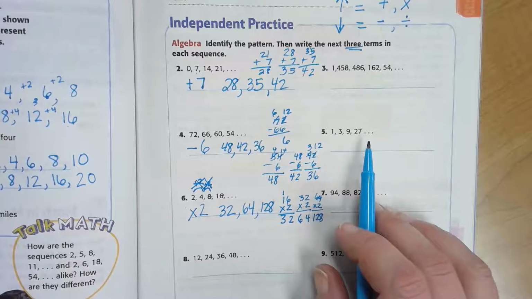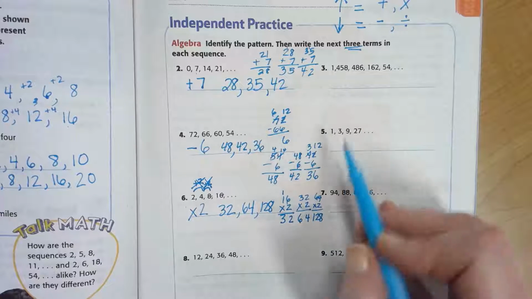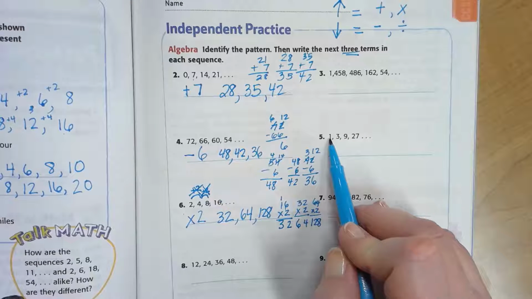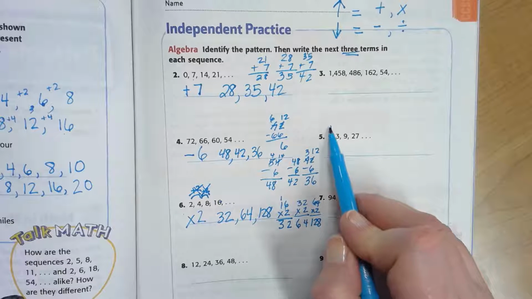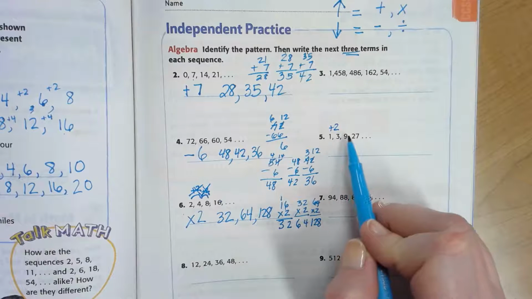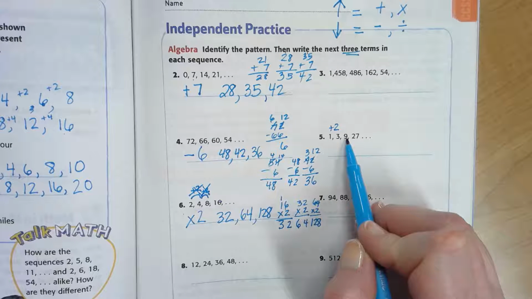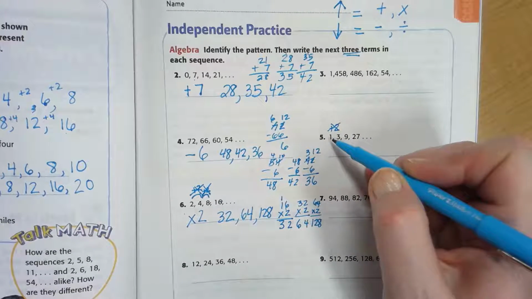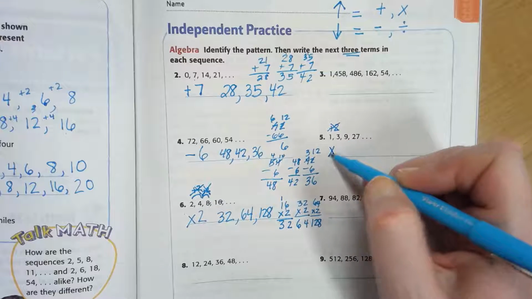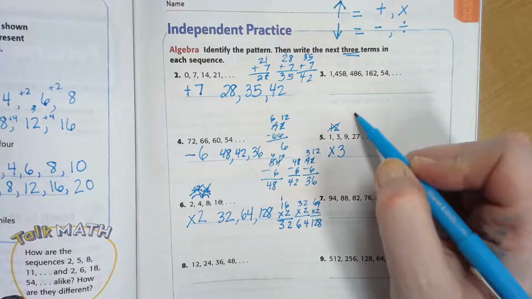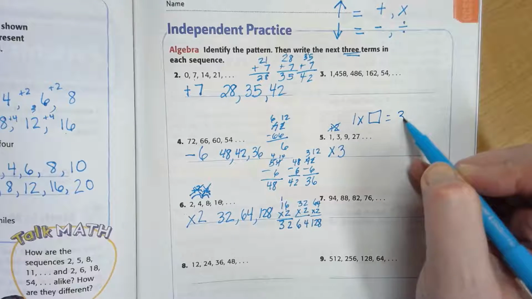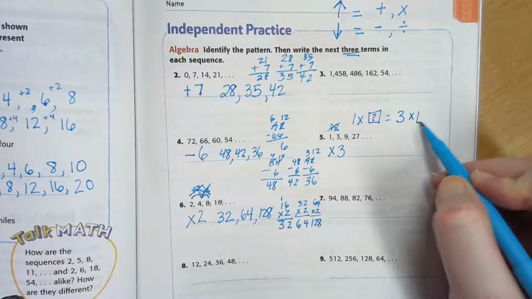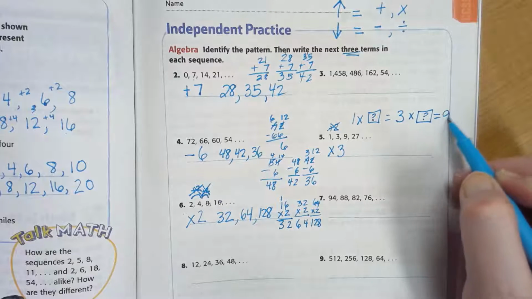1, 3, 9, 27. Okay, what kind of pattern do we have? Well, it's going up, so it's either adding or multiplying. Let's try adding. 1 plus what is 3? Ooh, plus 2. But then 3 plus 2, oh, that's not 9. So it's not an adding pattern. So how do I get 1 times what is 3? I could multiply by 3, right? 1 times a missing number is 3. Okay, if I multiply 3 by that same missing number, do I get 9?